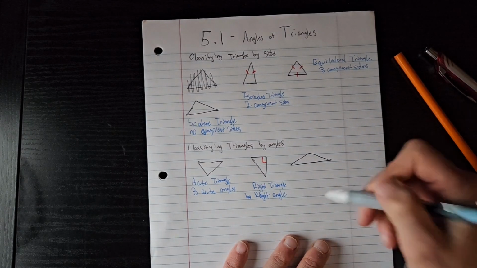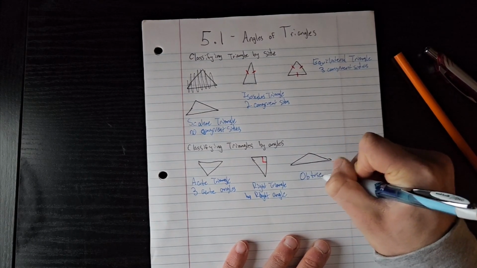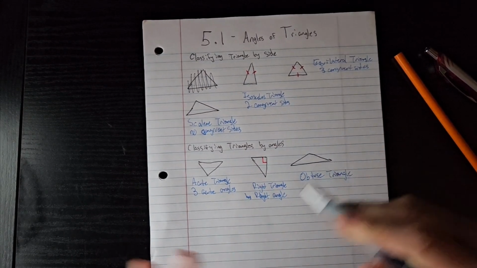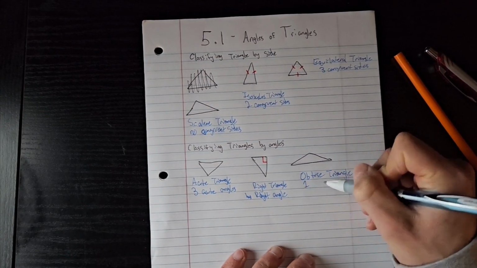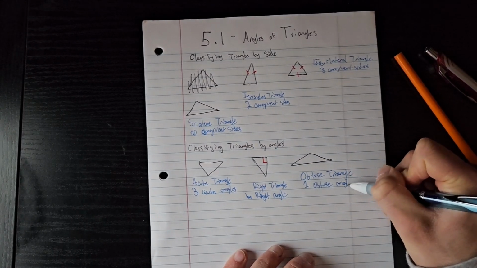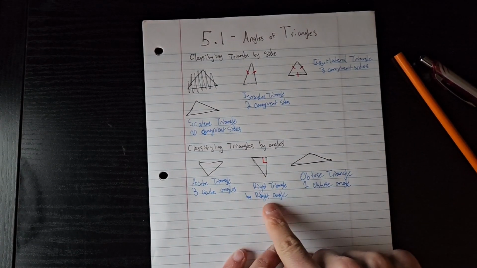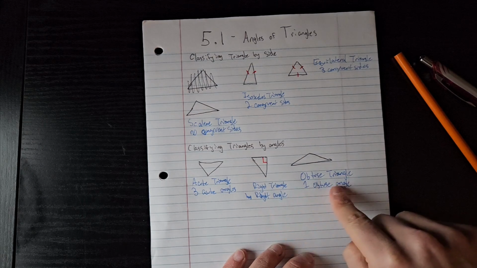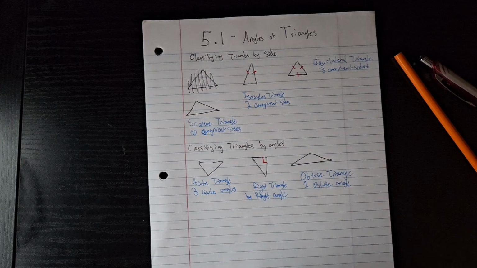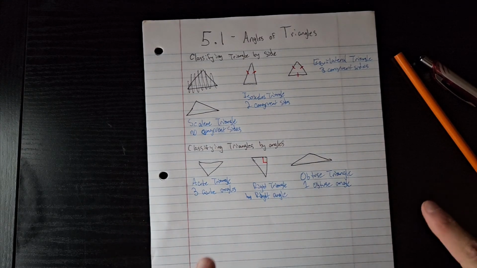the next one that should come to mind is the obtuse triangle. And this triangle is defined by having one obtuse angle. So notice that with the acute triangle, we have 3 acute angles. The right triangle only has 1 right angle, and then the obtuse triangle only has 1 obtuse angle. So those are 3 classifications for triangles.